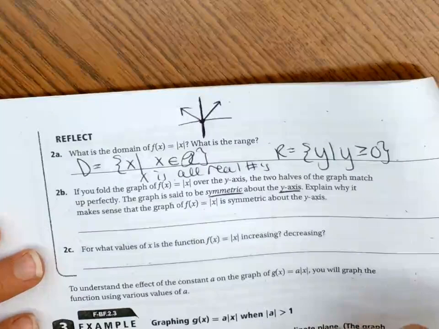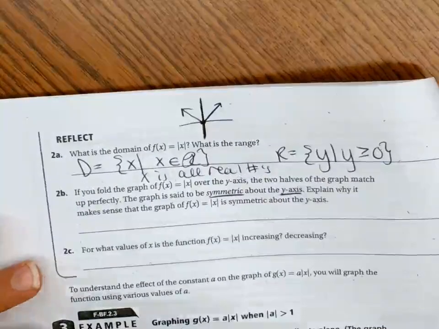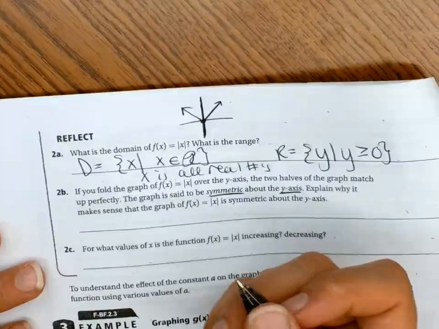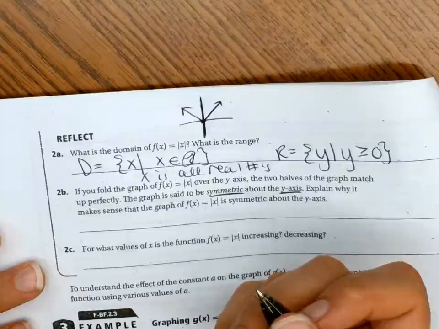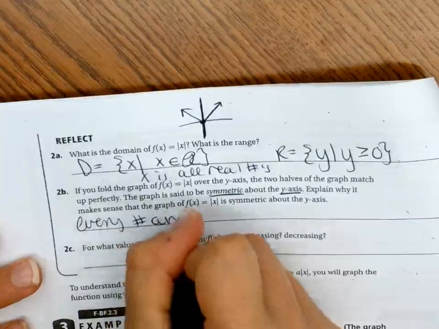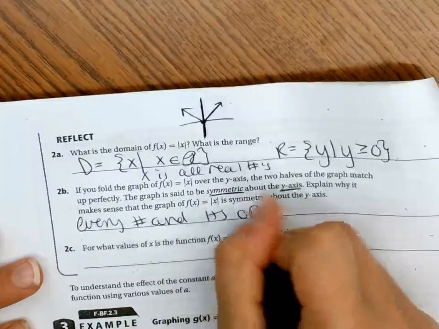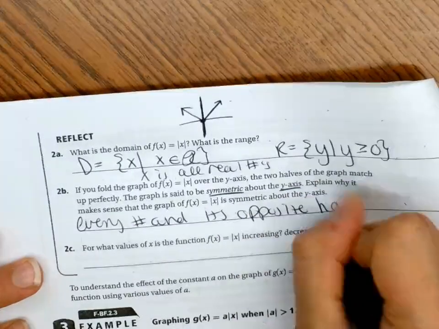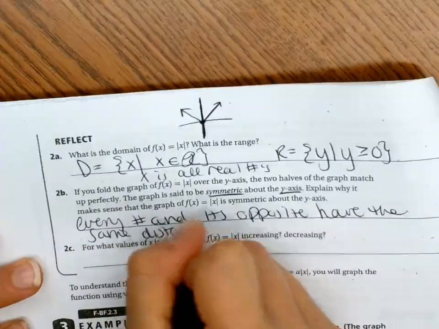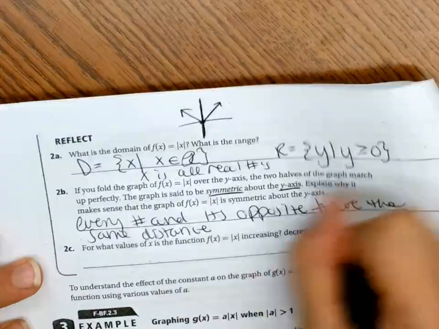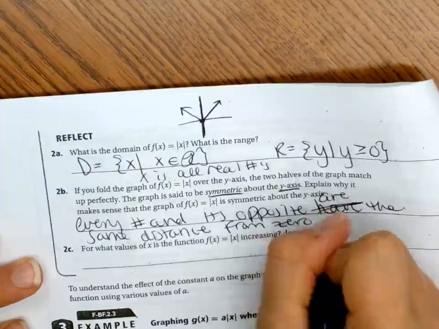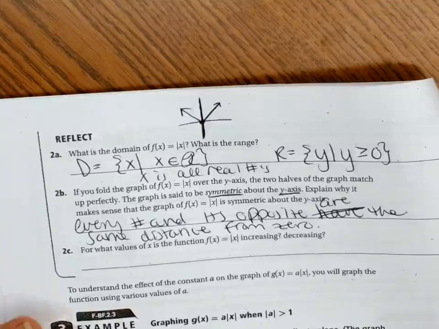So to write this in English, to put this into words, we can just say that every number and its opposite are the same distance from 0. Right? So that's why it's going to always give you that nice mirroring.